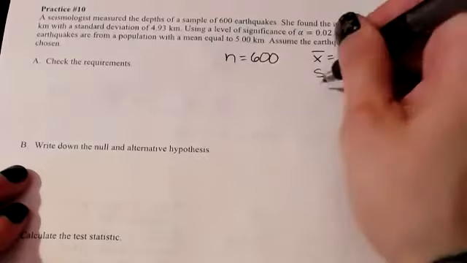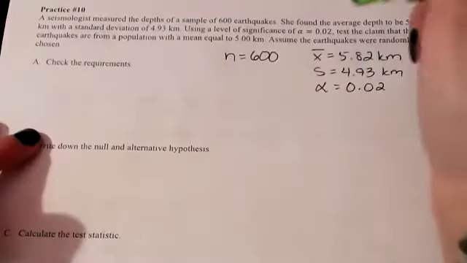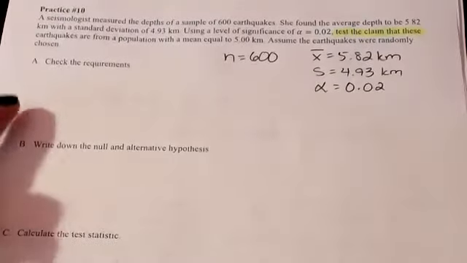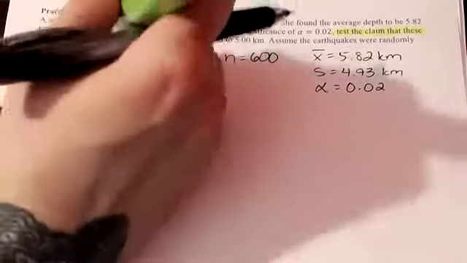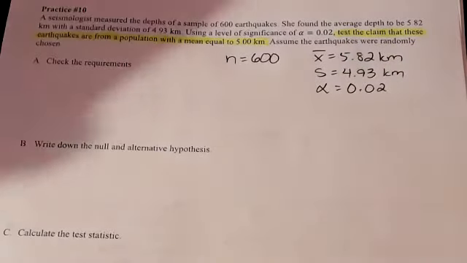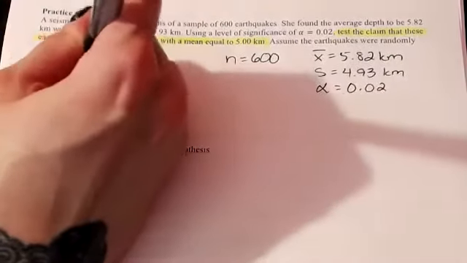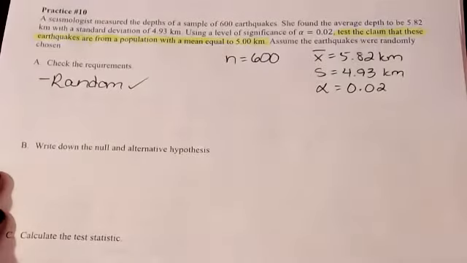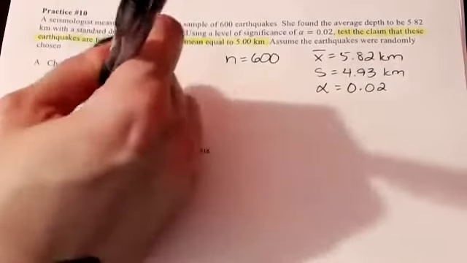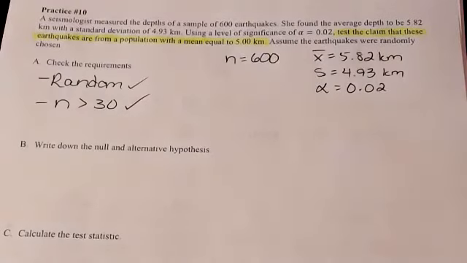Using a level of significance of alpha equal to 0.02, here's my highlighter, test the claim that these earthquakes are from a population with a mean equal to 5.00 kilometers. Assume the earthquakes were randomly chosen. Awesome. We see that it's a random sample. Beautiful. And we also see that N is bigger than 30 because it's 600. So even though we're not told that the population is normally distributed, we see that N is greater than 30. So that satisfies the requirements.